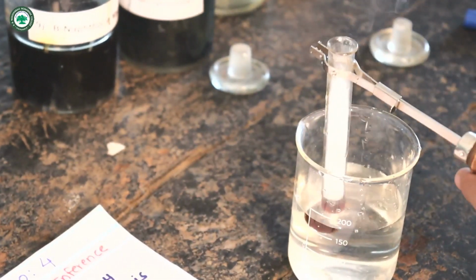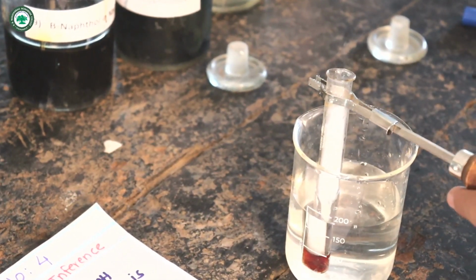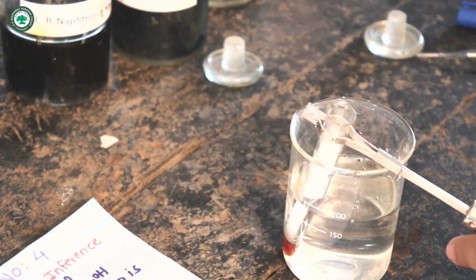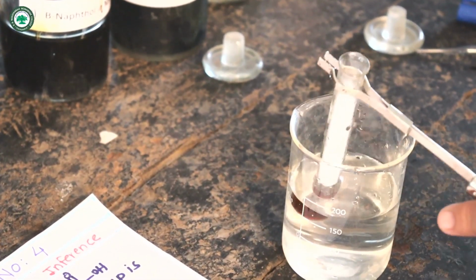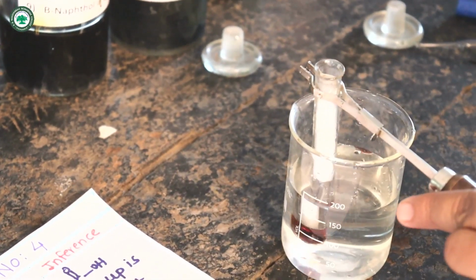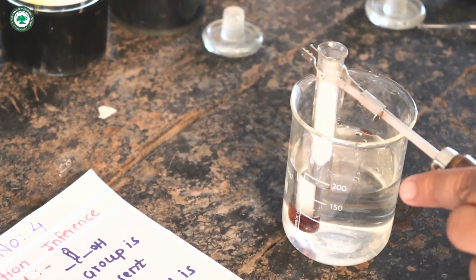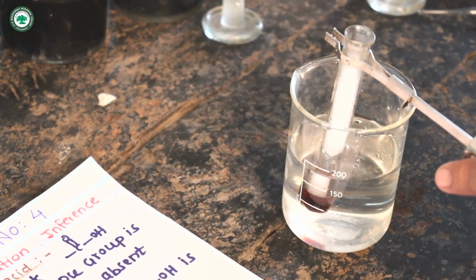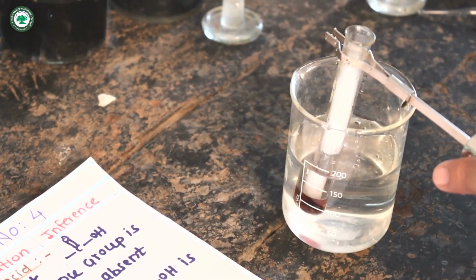Then cool test tube first under tap water in a beaker. Cool for 1 to 2 minutes.